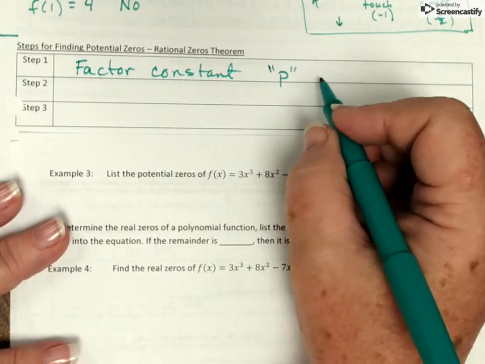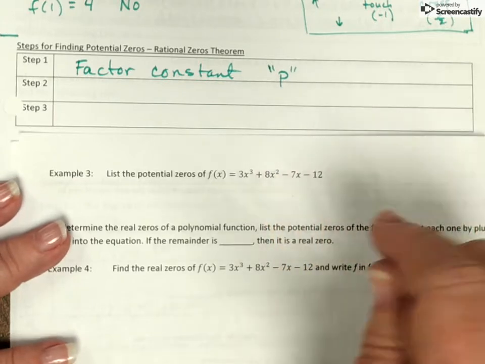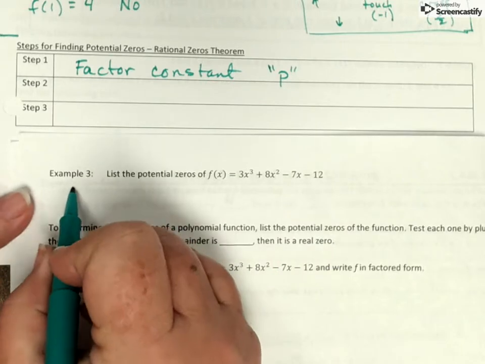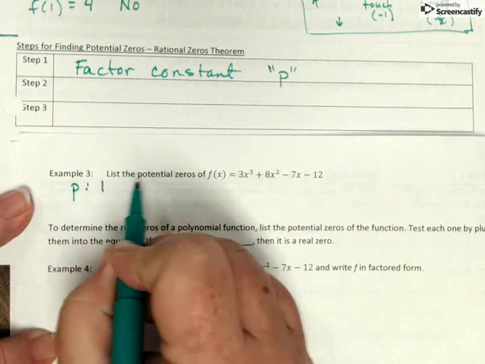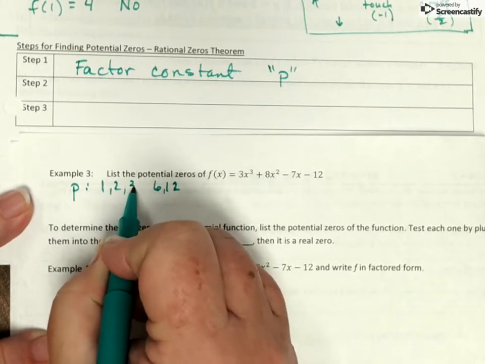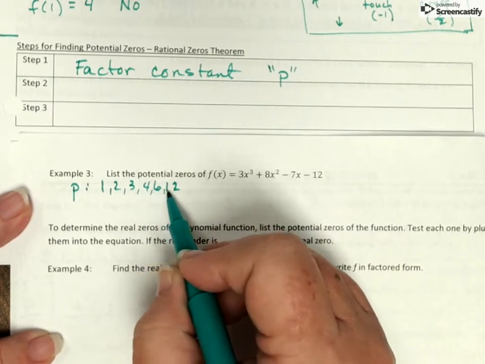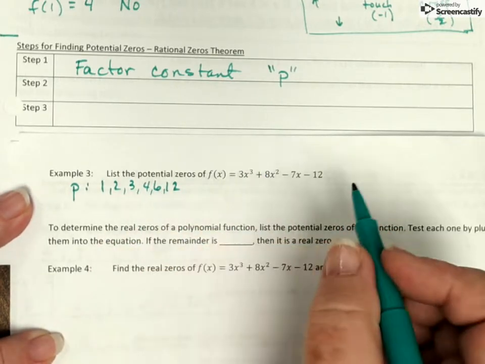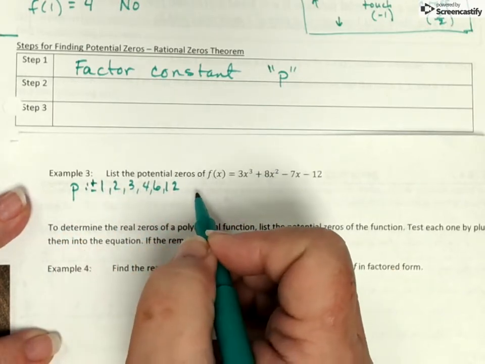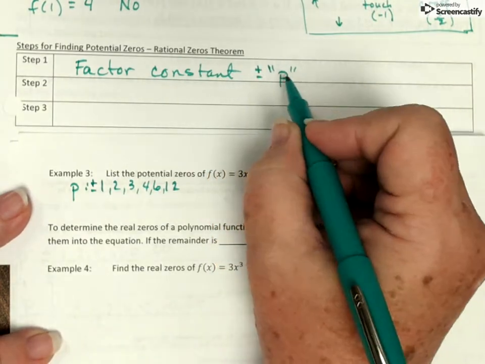It's just so that instead of saying the factors of the constant, we can say what are your P values? And that would be factors of this right here, listing the potential zeros. The P values would be 1 and 12, 2 and 6, 3 and 4, because the factors of 12 are 1, 2, 3, 4, 6, and 12. Now don't forget that that's a negative number, so we have to remember that positive or negative could be the roots. And so we're going to call them plus or minus P values.